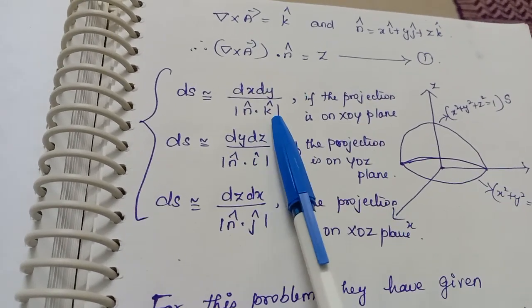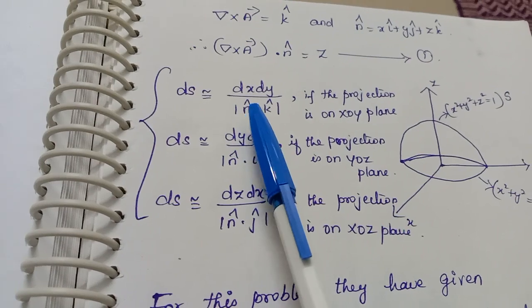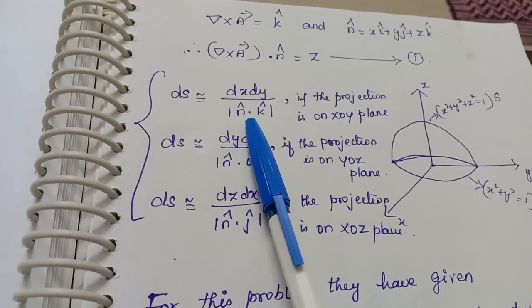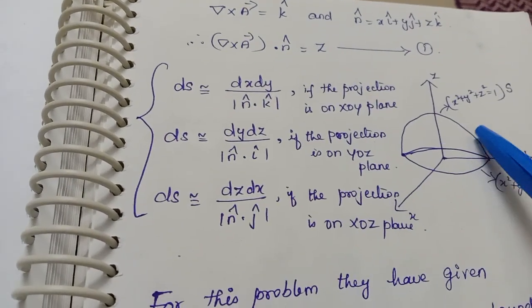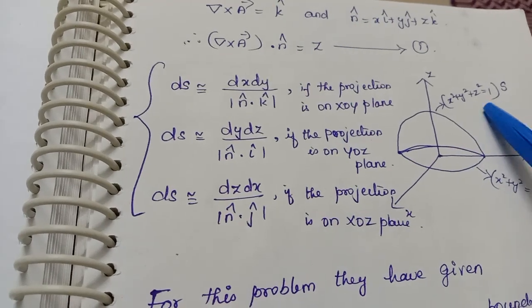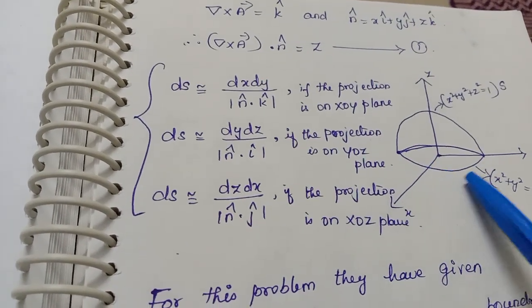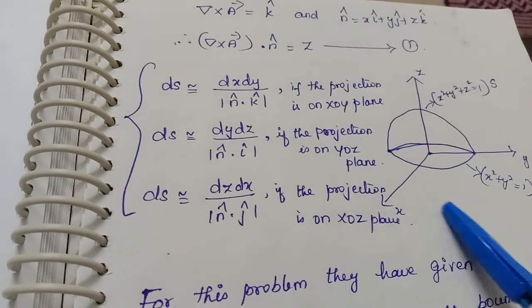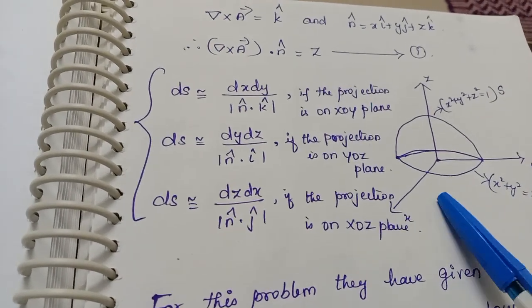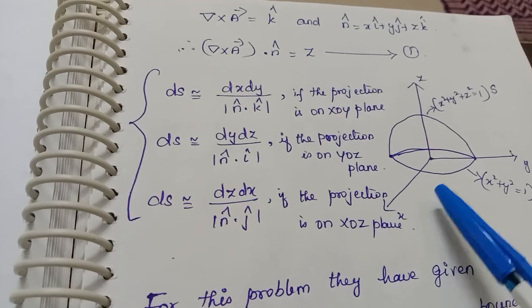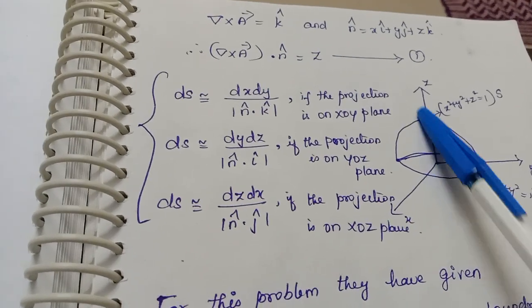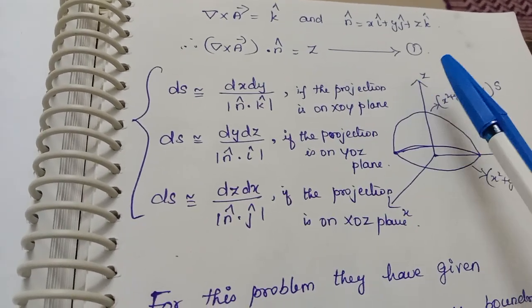What is this n·k? See, this n is the unit normal to the surface. At any point of the surface, if you draw a perpendicular, that is n cap. This k cap appears because we are projecting onto some plane, the xy plane. For the xy plane, the z axis is the normal, and z axis means k cap.